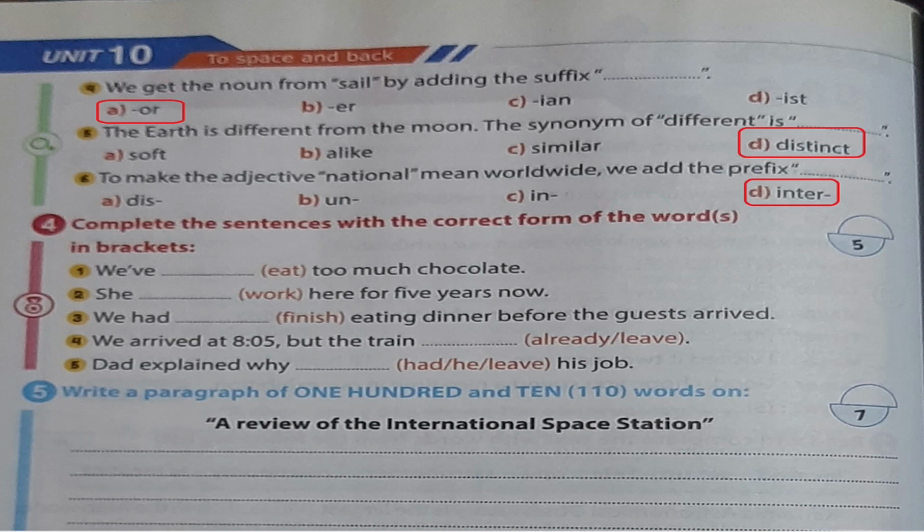السؤال الرابع. Complete with the correct form. أكمل بالصيغة الصحيحة. We have eaten. She has been working. We had finished. We arrived at 8 and 5, but the train had already left. Dad explained why he had left his job.